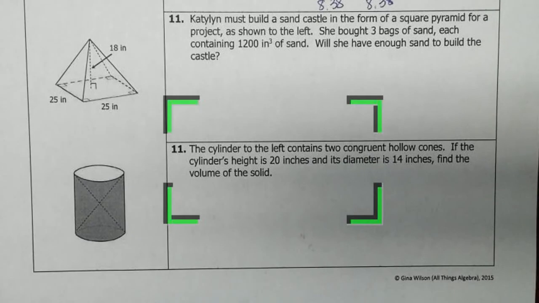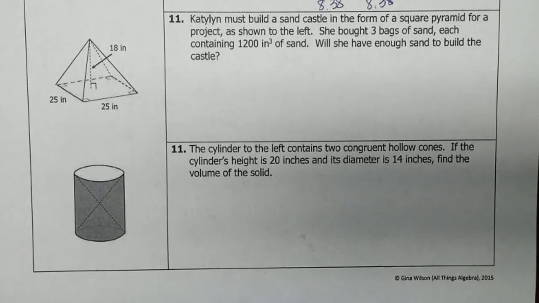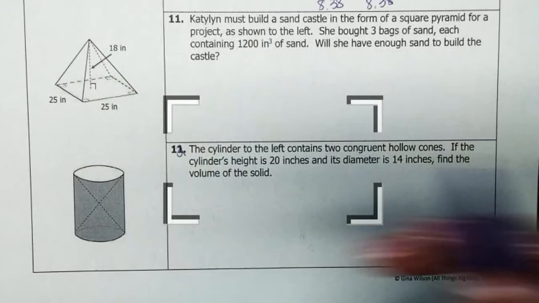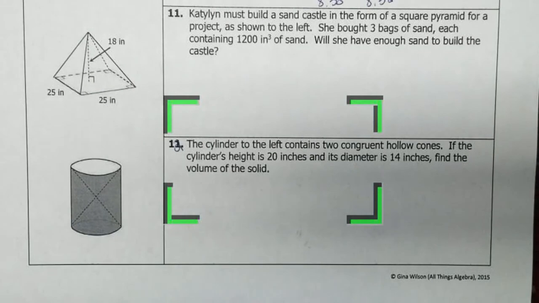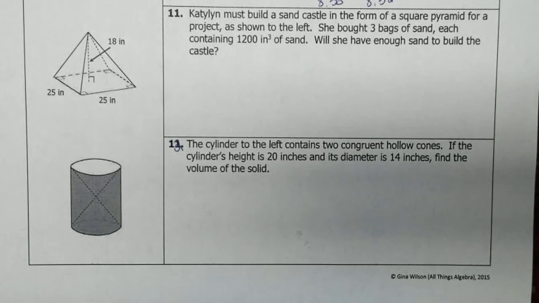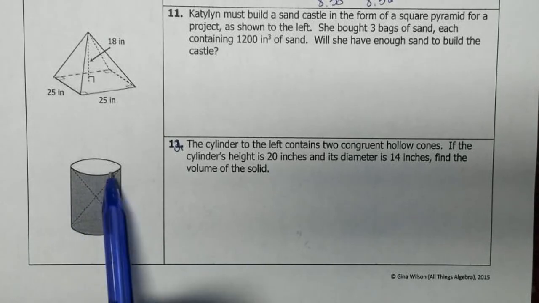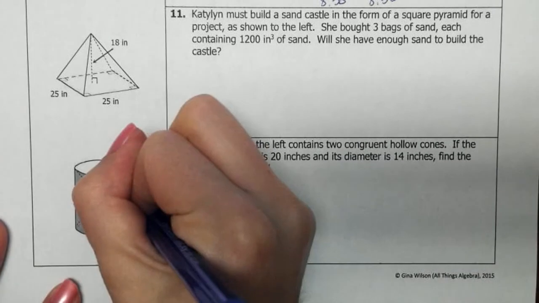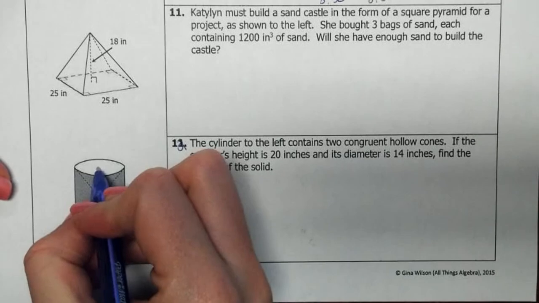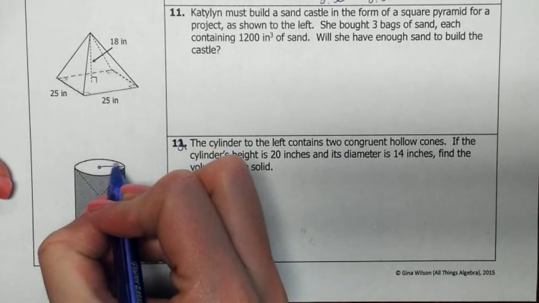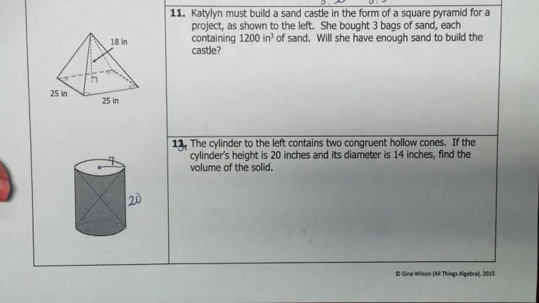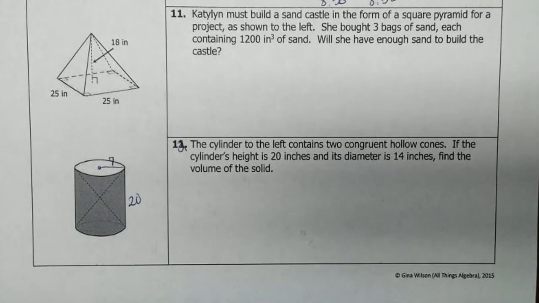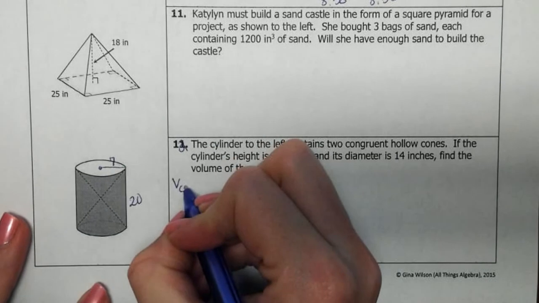I'm going to look at number 12. It should be number 12, but it says it's number 11 again, but it's number 12. It says the cylinder to the left contains 2 congruent hollow cones. So these cones don't have anything in them, they're hollow. If the cylinder's height is 20 inches, I'm going to write that in, and its diameter is 14, so that means the radius is 7. Find the volume of the solid. So first of all, let's find the volume of the whole thing. The whole thing is a cylinder, so I'm going to find the volume of the cylinder first.